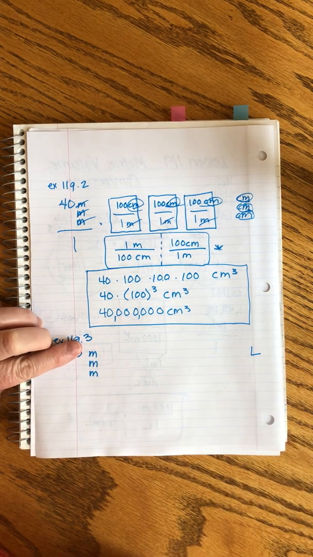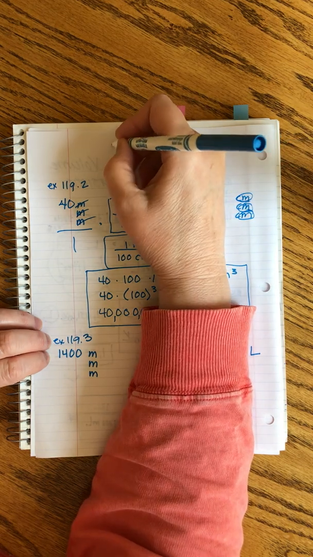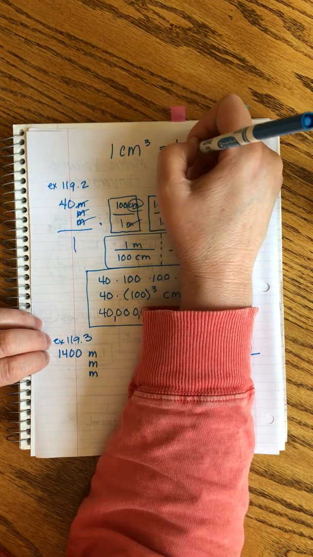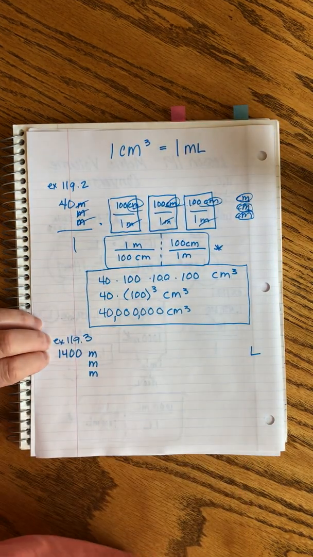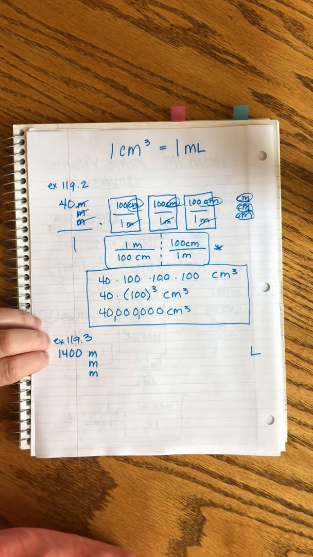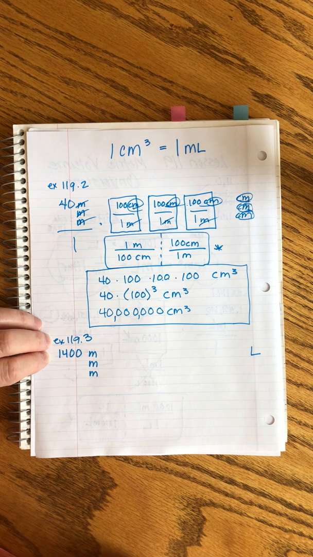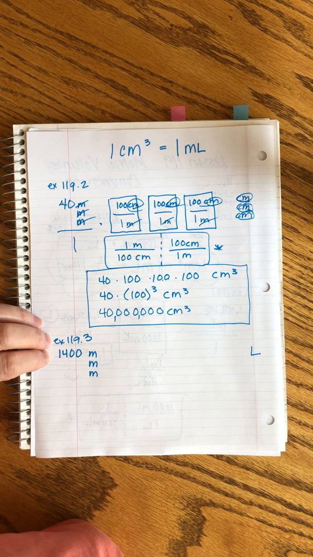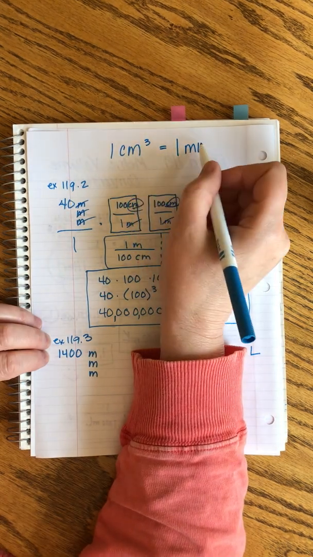Shoot. Well, we have a tool. We have a surprise weapon. I'm going to write it up here. 1 cubic centimeter equals 1 milliliter. What that means is that this is where we make the switch. This is the portal.